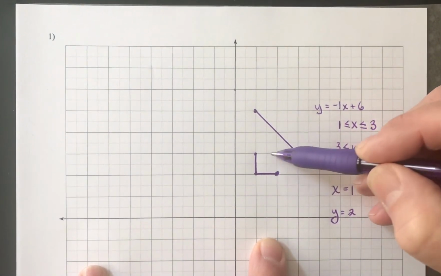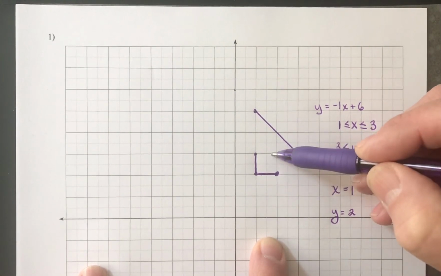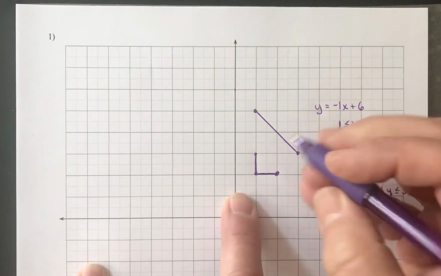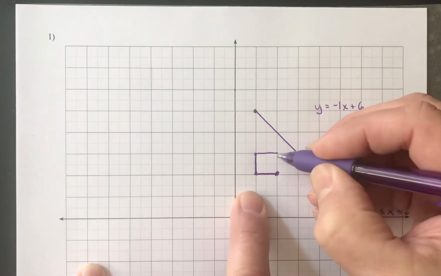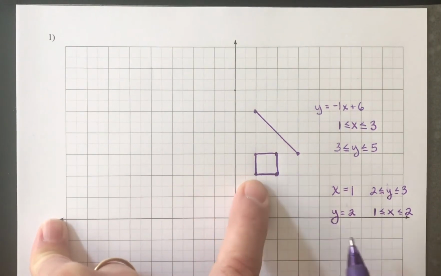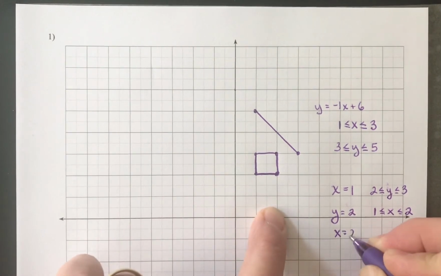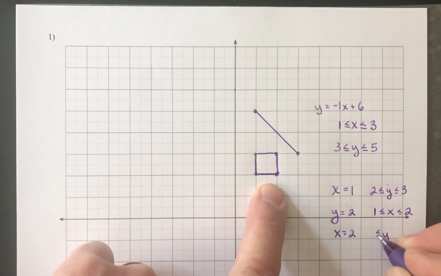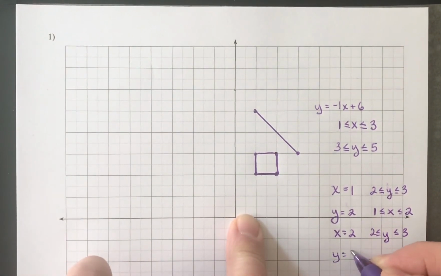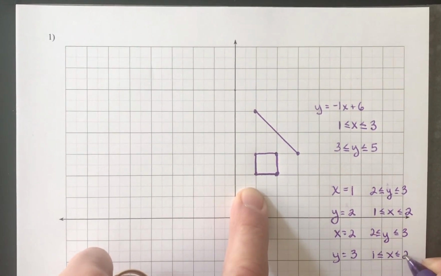enclose a square here by just changing my horizontal line to y equals 3 and another vertical line at x equals 2. So if I included another one here and another one here, now I have a closed figure, and I just have to write my equations as x equals 2, and again y is from 2 to 3, and then y equals 3, and restrict x from 1 to 2.